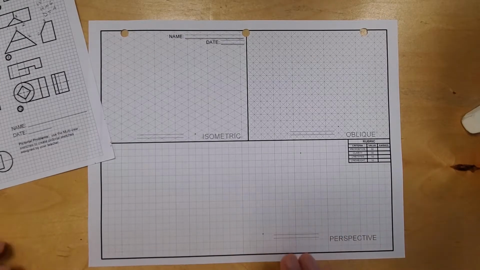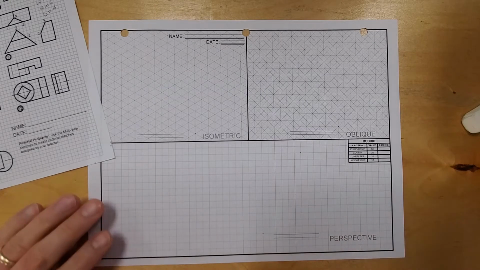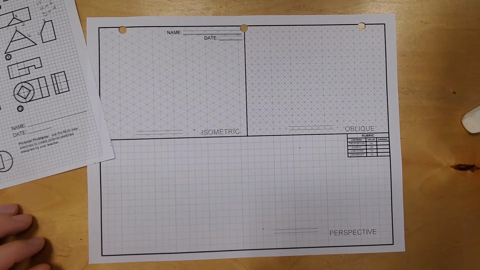Today we'll be looking at culminating our lessons on pictorial sketching in one final sketch that we will use to sketch an isometric, an oblique, and a perspective. In this particular sketch, our goal is to create the same object in all three pictorial sketches, that way you can distinguish the difference between them very easily, all on one sheet.